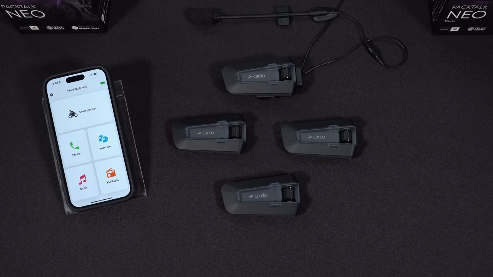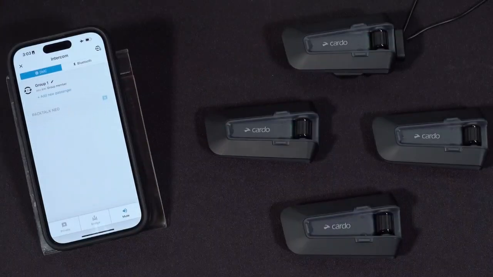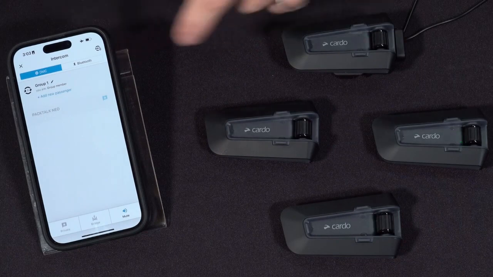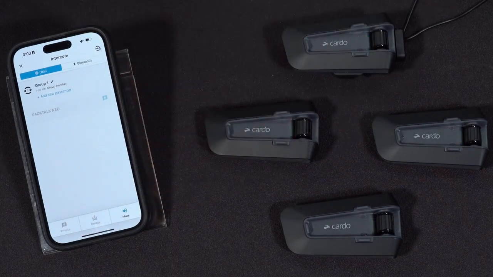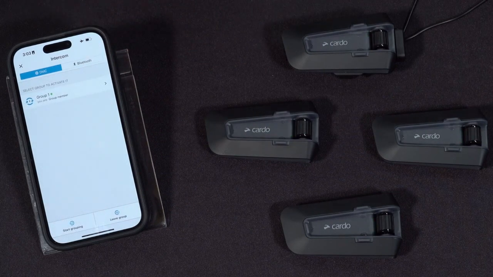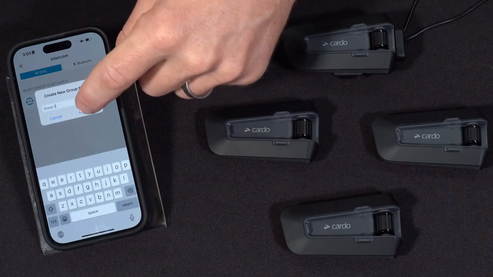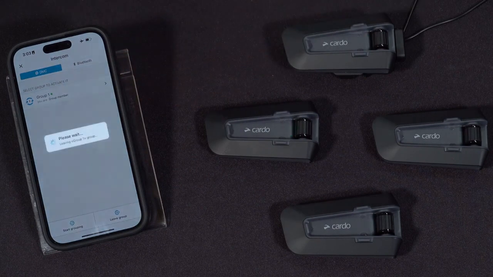So let's do that again, this time using the app. We have this unit connected to this phone. Go ahead and select intercom. Now on this page, we see that this unit already belongs to a group. Had it not, we would see the option to start grouping on this page. Since it does, let's go to the top right. And now at the bottom, we see start grouping or leave group. We'll go ahead and select start grouping, at which point we have the option to name this group whatever we would like. And the unit is now going to go into grouping mode.